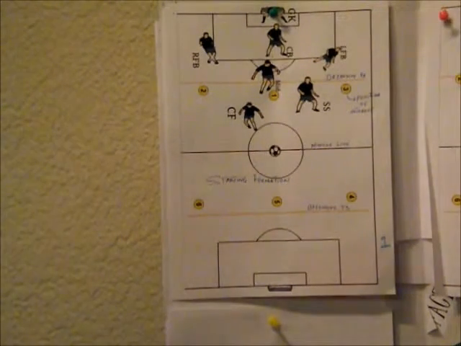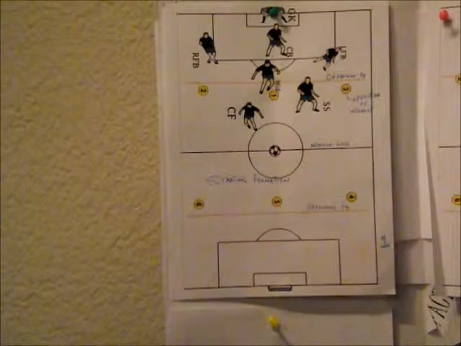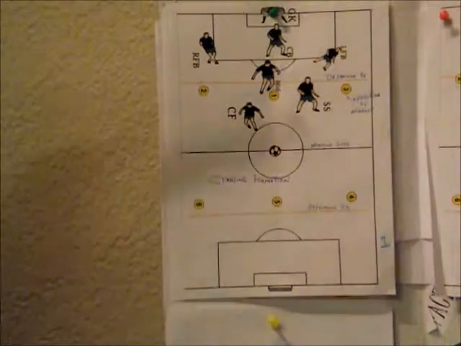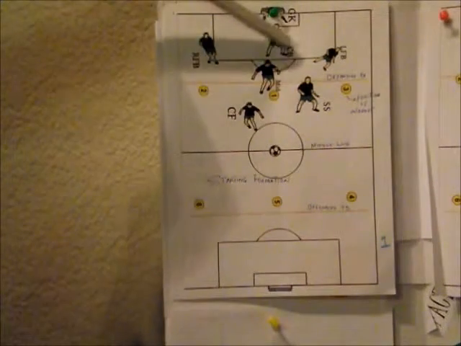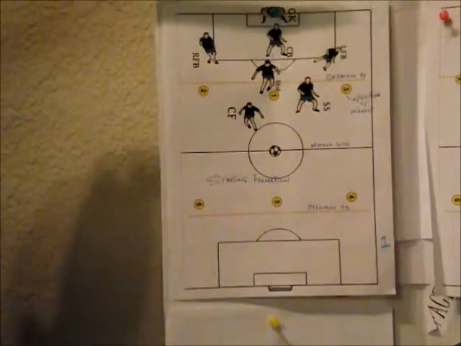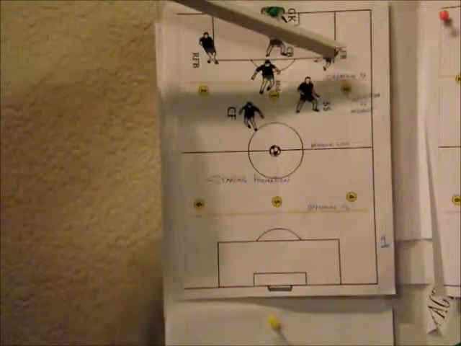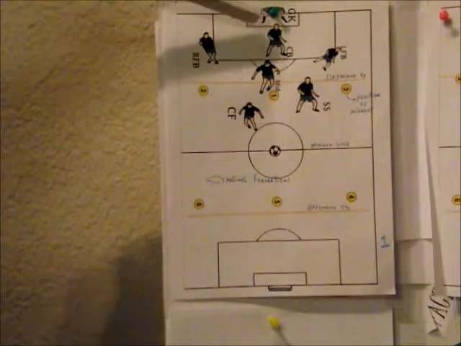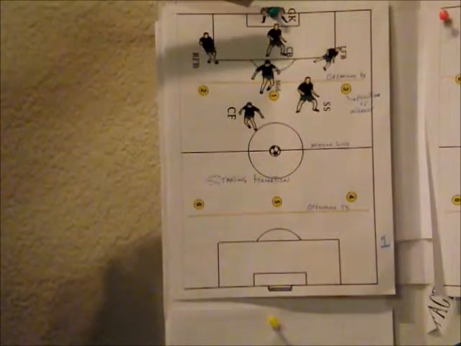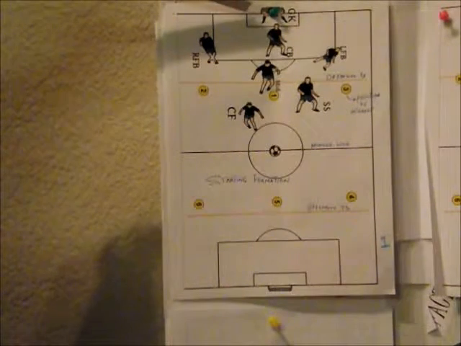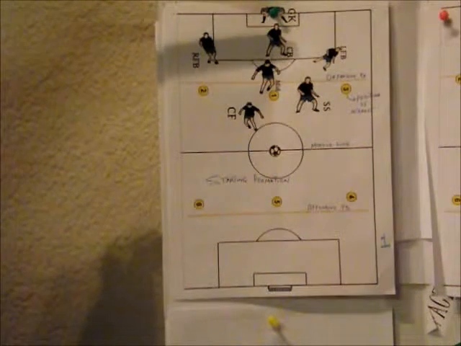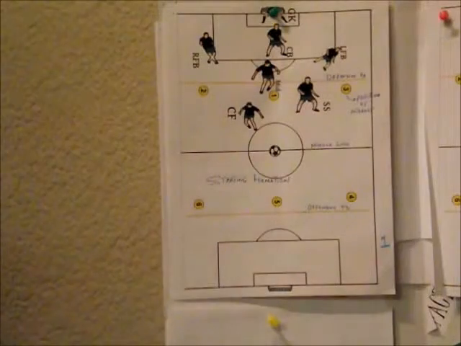Quickly, some key things I need to go over. First of all, we have a center back who plays as a sweeper. He organizes the defense line. He is the last man on defense, and he clears the ball out. He's a sweeper. He sweeps out the ball.